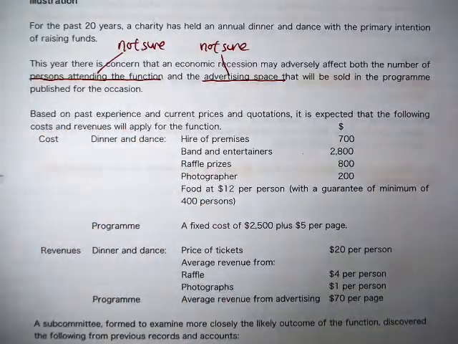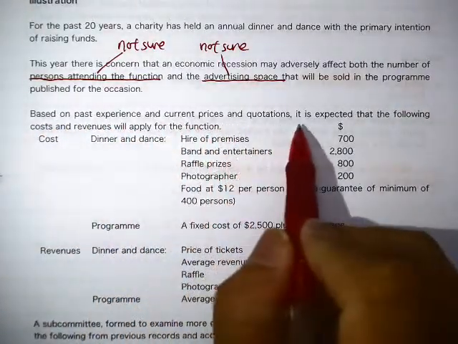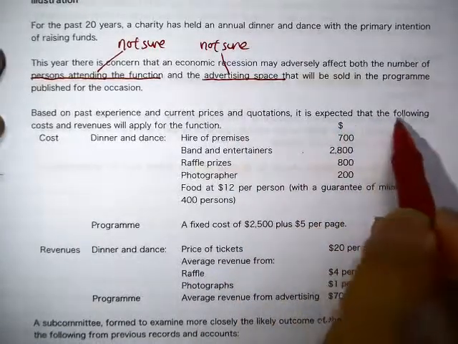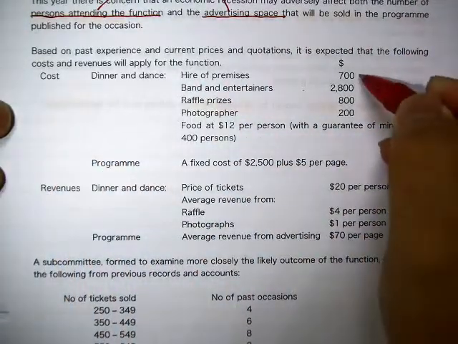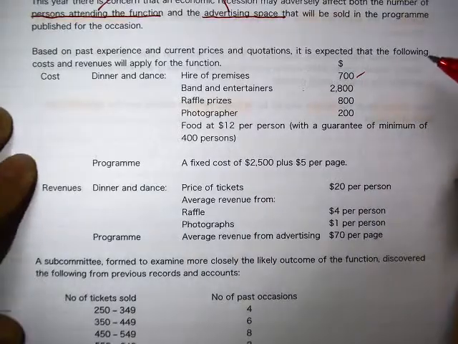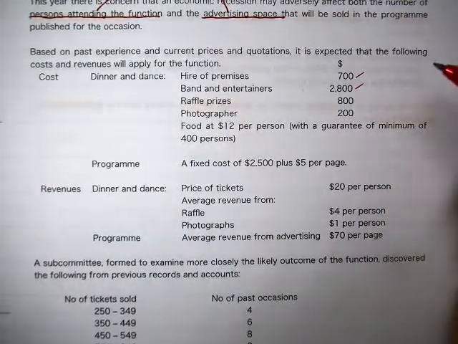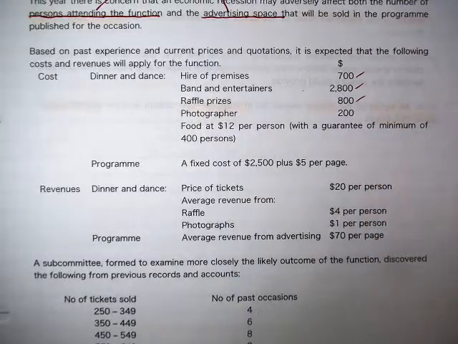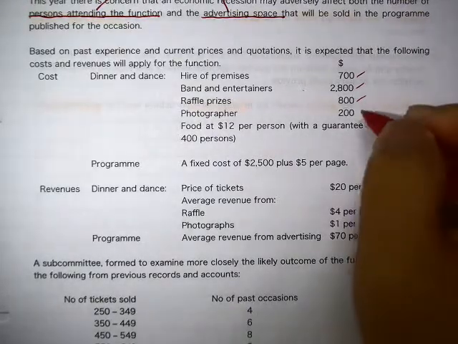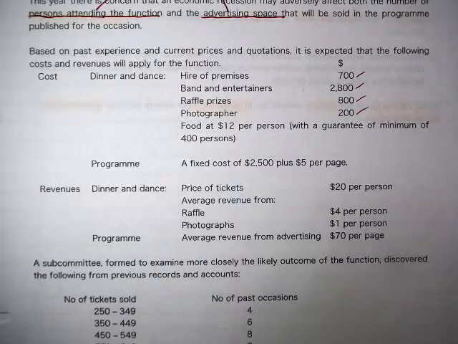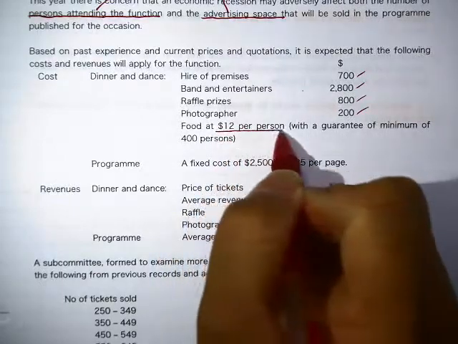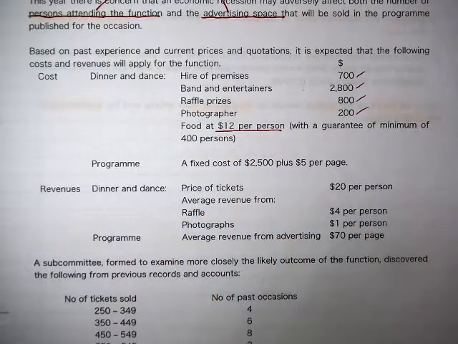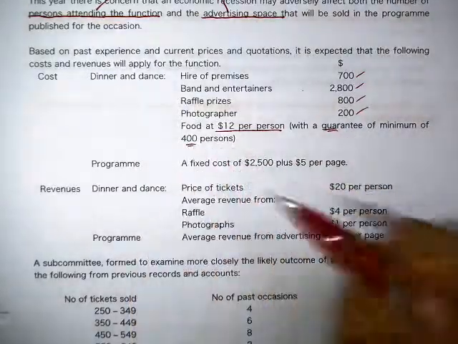Now, based on the past experience, the current prices and quotation, it is expected that the following cost and revenue will apply. Okay, for dinner and dance, they spend 700 to hire premise, 2008 for band, 800 for raffle, lucky draw, okay, 200 for photographer. Food, it will cost 12 per person, but guarantee minimum is 400.